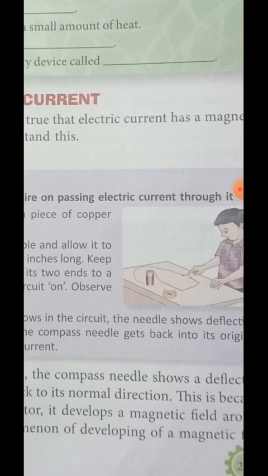Now the question arises, what is a magnetic field? A magnetic field is an area around a magnet, either temporary or permanent, it does not matter. It is the area around a magnet where magnetic force is effective. It means that in that area, if you place a magnetic substance, it will get attracted toward the magnet. If you place a similar pole of a magnet, then they will repel each other. Understood?